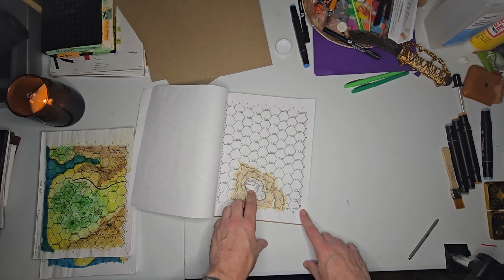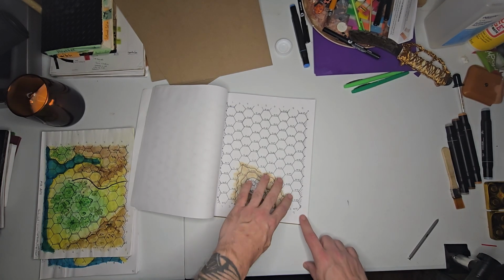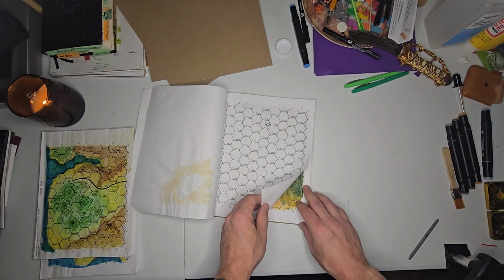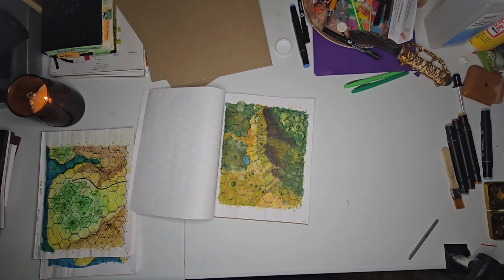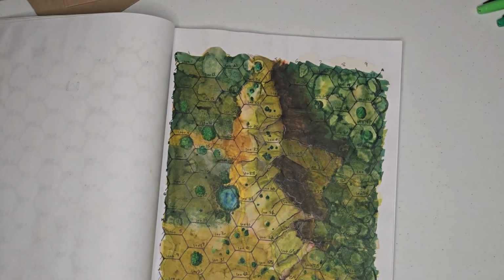Because, well, you'll see. Remember this, snow, which would be white paper. That'll be an issue once we get to here. Yes. Now, the way that I've done this is with markers and then alcohol.